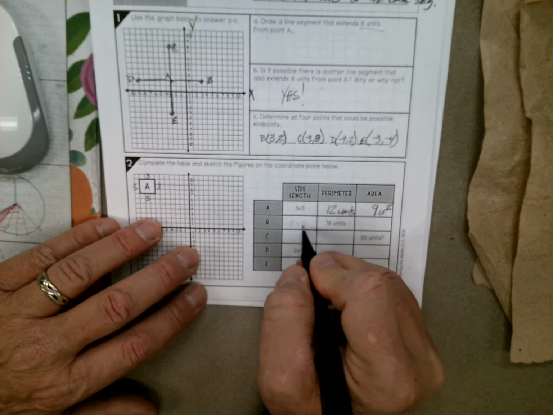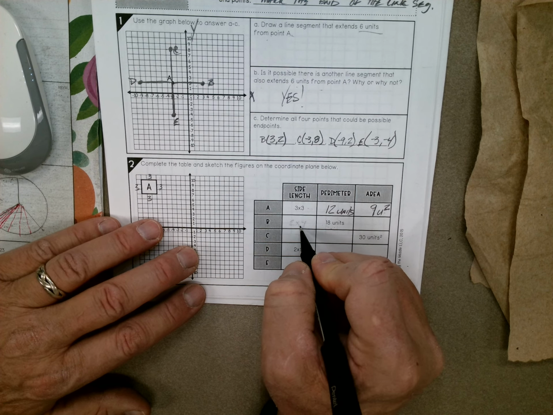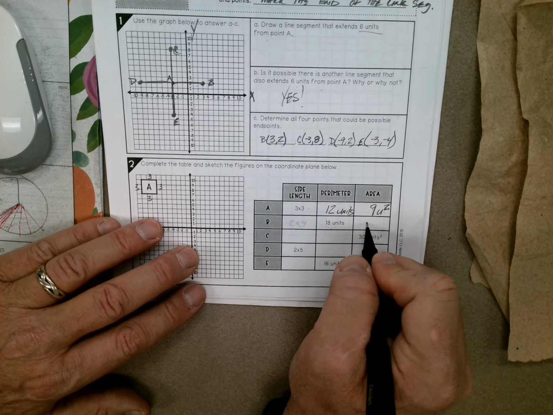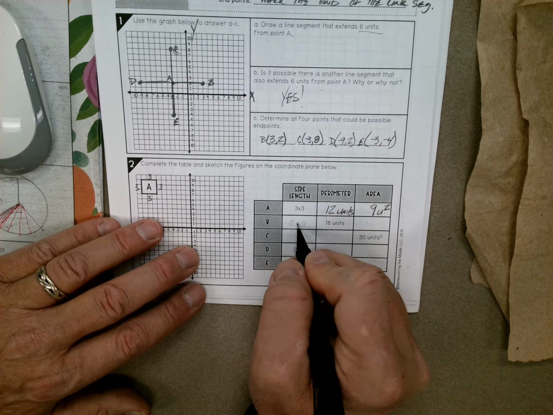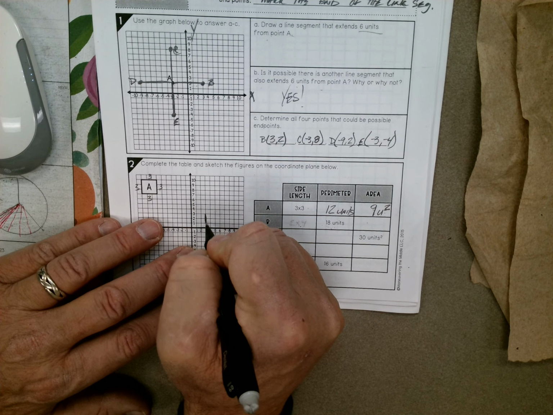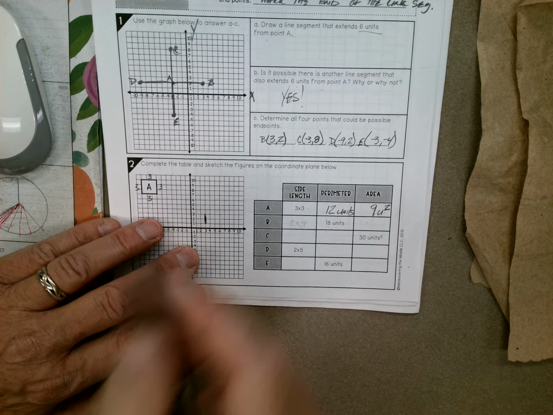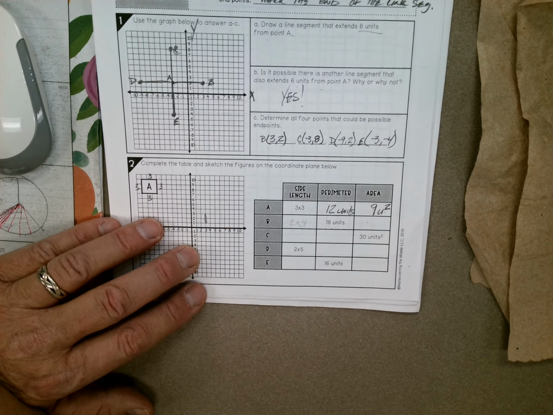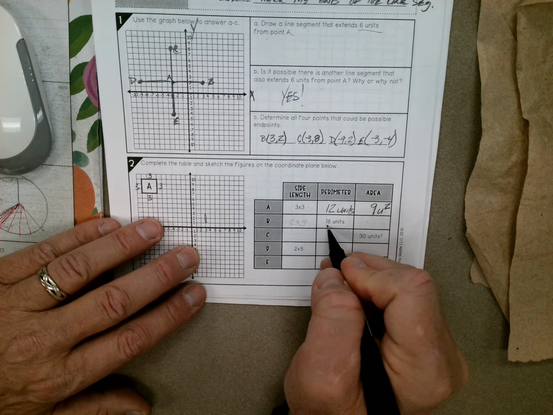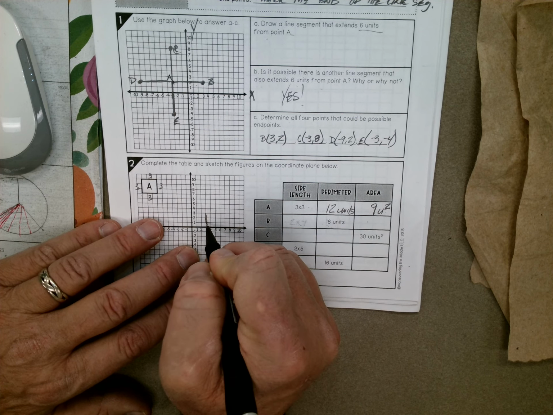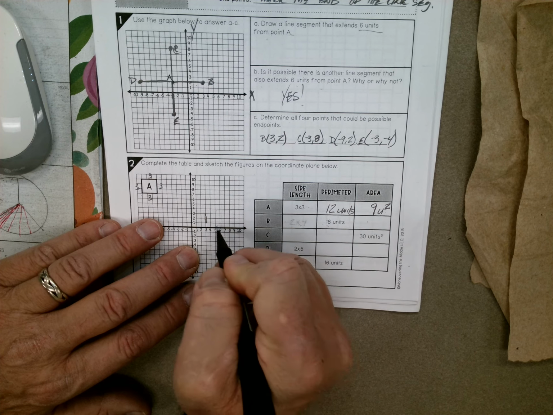How can we get a perimeter of 18 and an area that's comparable? Well, I'm going to come over here and I'm going to make this 2 because 2 is a nice number to work with. So if this is 2, this side's going to be 2. So that's 4. So 18 minus 4 is 14. So that tells me that this side has to be 7.